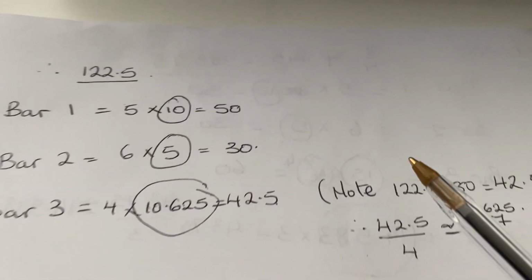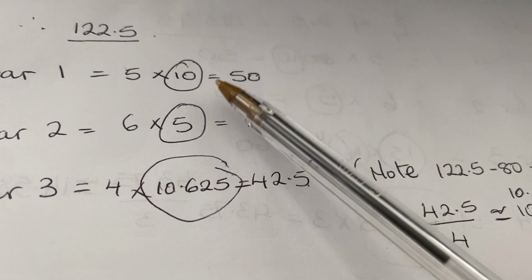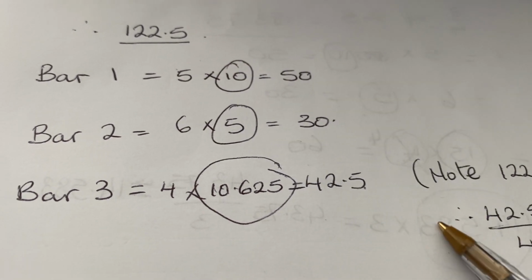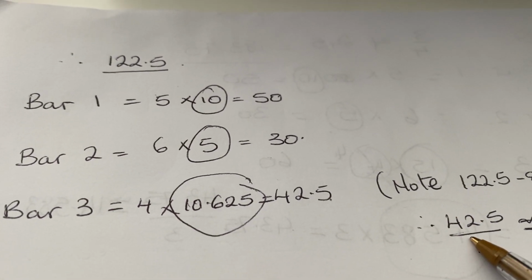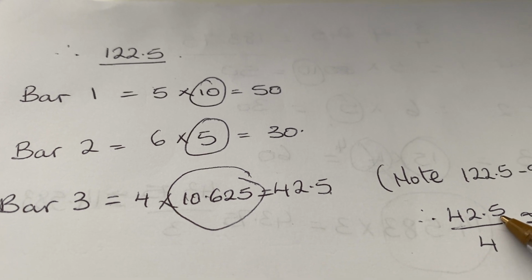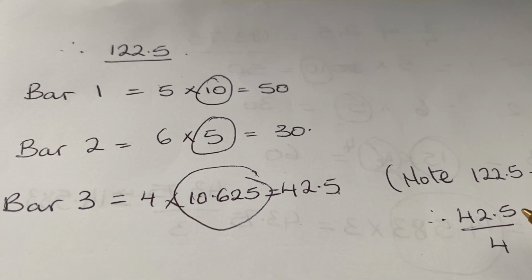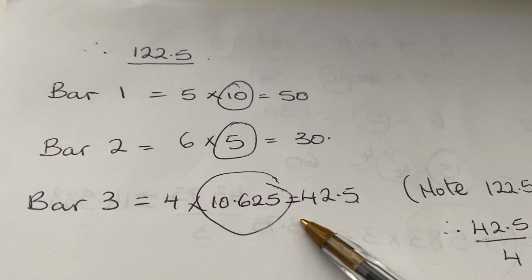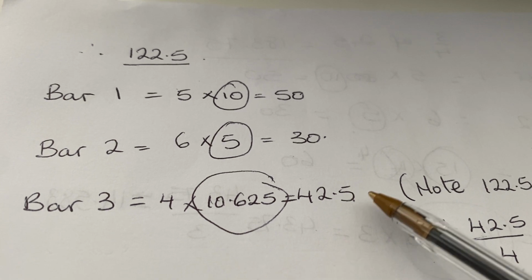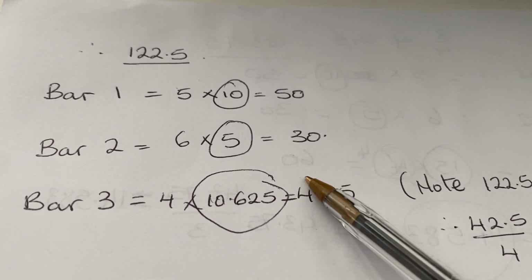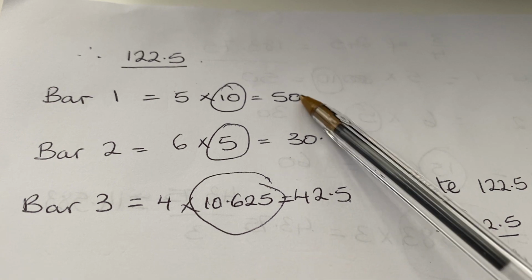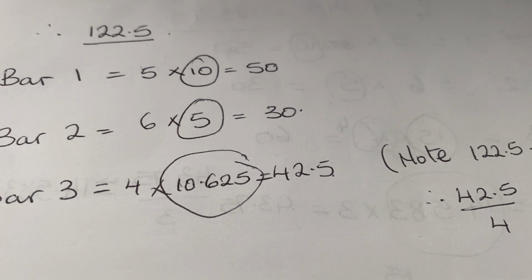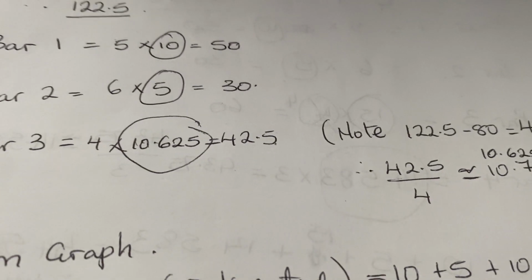If we subtract 80 from 122.5, we need 42.5. Now the height of the histogram is the same, so we know that the median will be in the third bar, but we need 42.5 to add to our 80 to get 122.5, so we can get the exact figure.